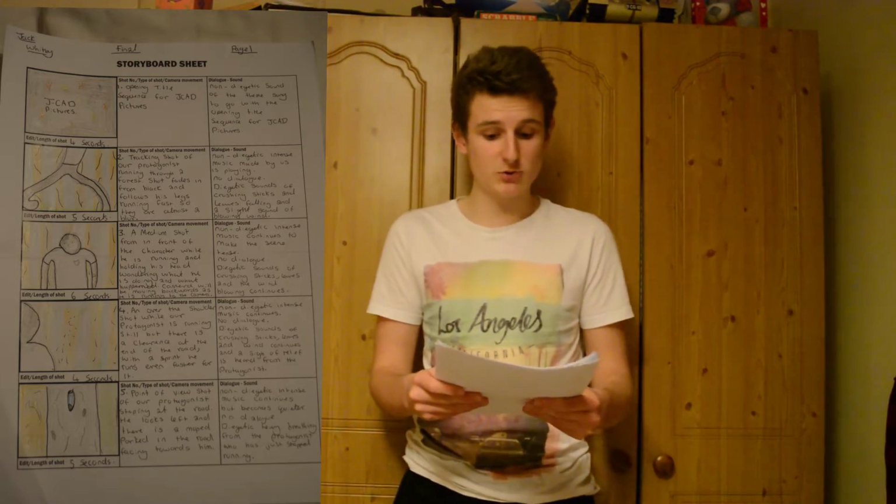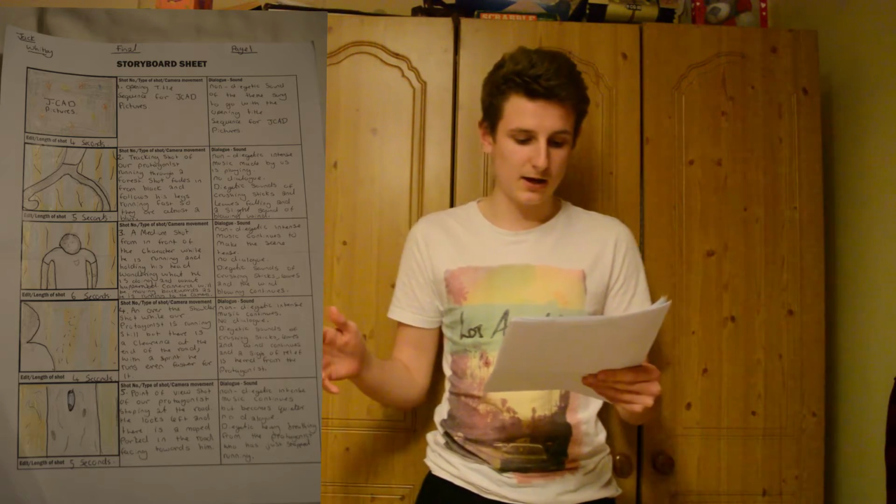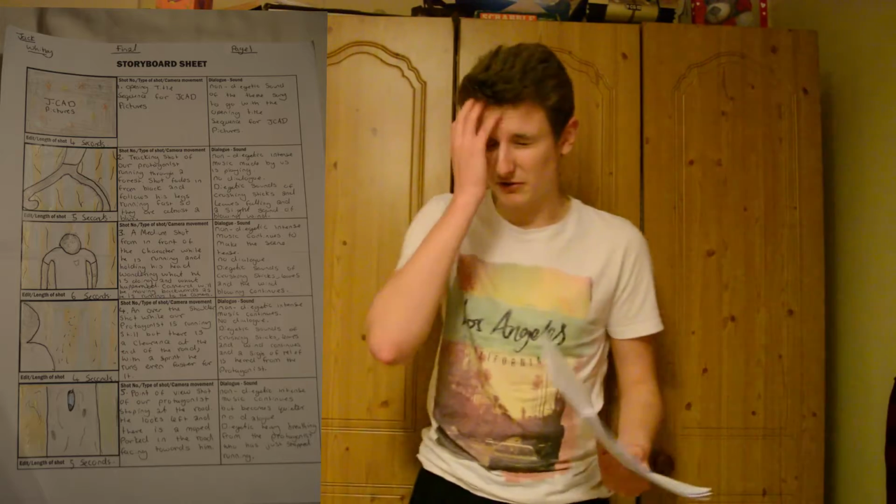Shot 3 is going to be a medium shot from in front of the character while he is running and holding his head. He is wounded, and so he's going to be running towards the camera. He's going to be holding his head, trying to think about what he's done, where he's been, trying to shake out of this mindset that he can't remember anything. So it's going to be visible to the audience that he's been injured, he's hurt, and something's not right with this character.